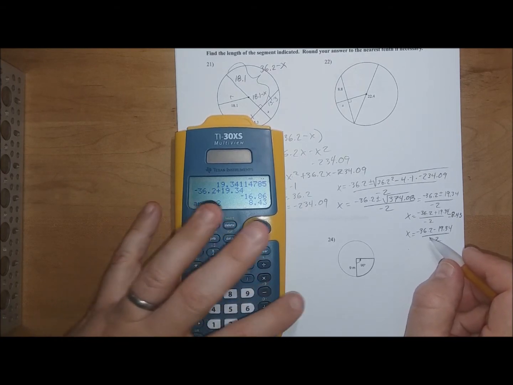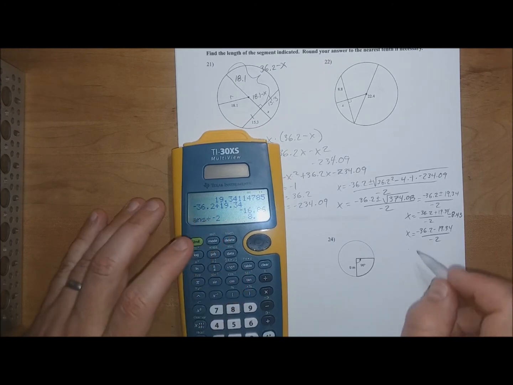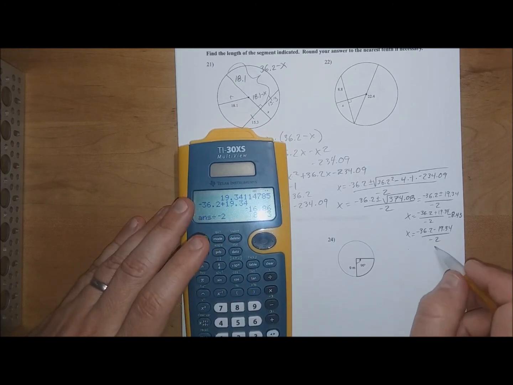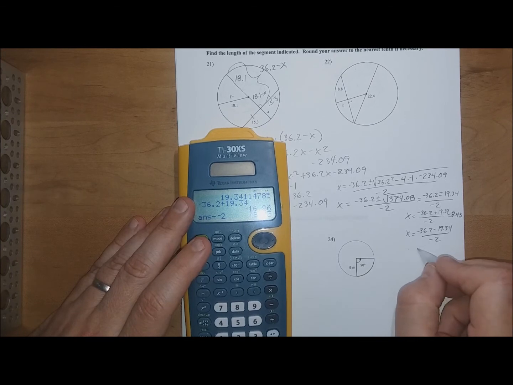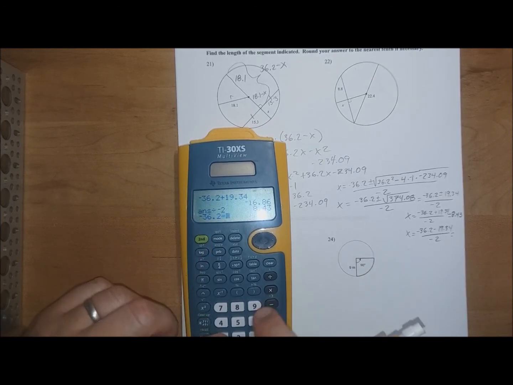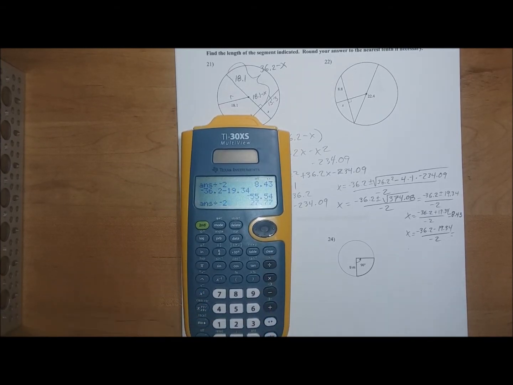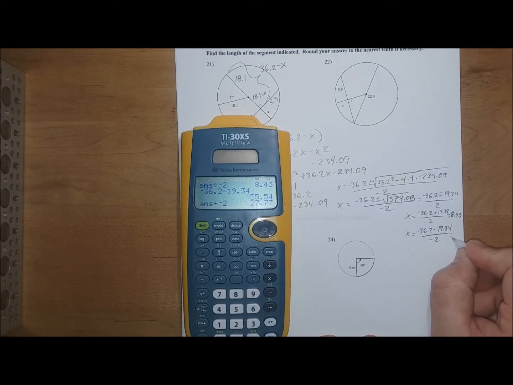So basically what it's saying is there are 2 different circles in which this could happen, or there are 2 different values of x for which this could happen, and we'll see if we can figure out what that means when we're done here. -36.2 minus 19.34, we're going to divide by -2, and here we get 27.77.